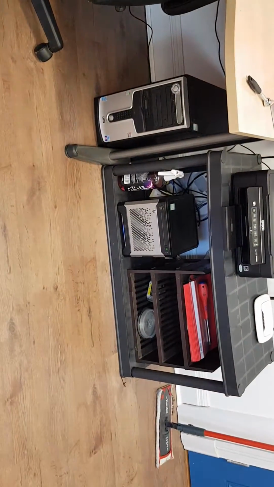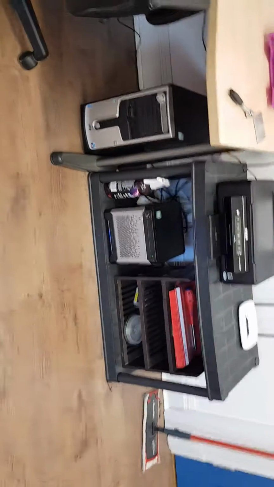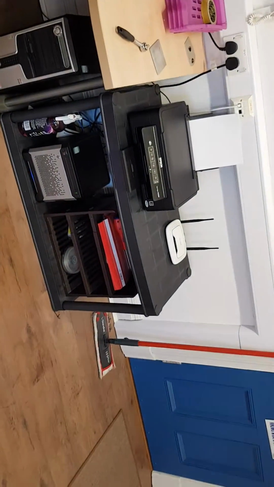The printer itself, whilst I do intend to set it up as a network printer so that it works off the server, it's not like that at the moment, but again, you can do that and it makes life very, very simple. You can print from either machine.